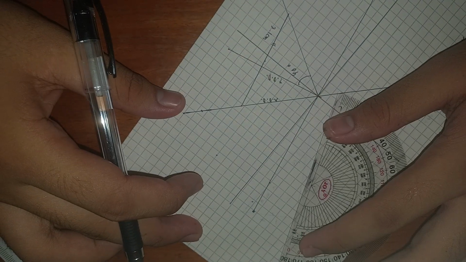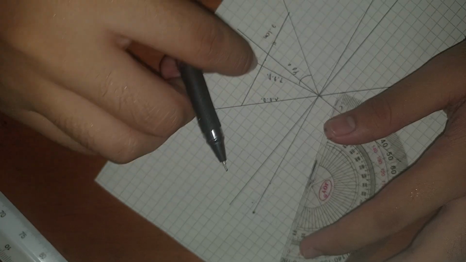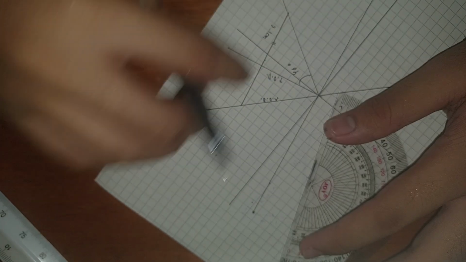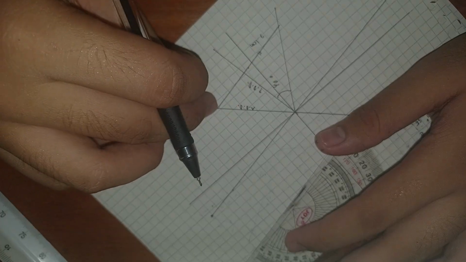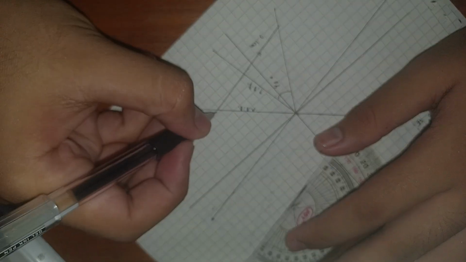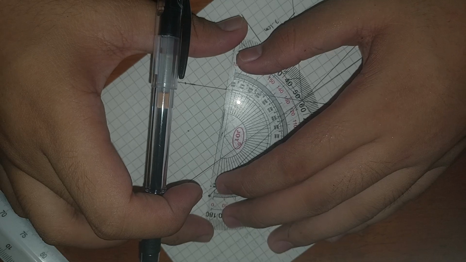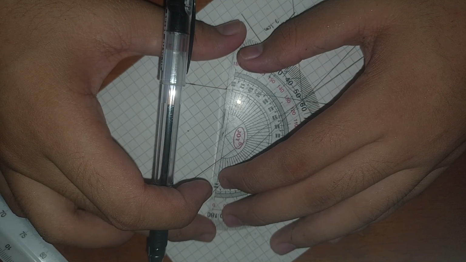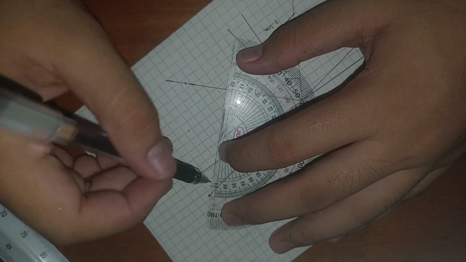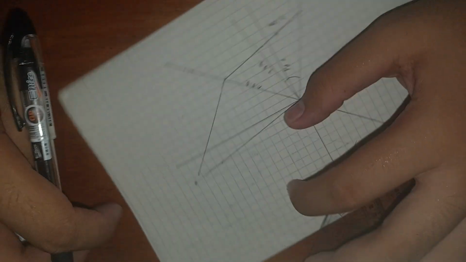Always remember that you will start your measurement from the point where the parallel line of your strike connects to your apparent direction, which is this one. Create lang ng line.